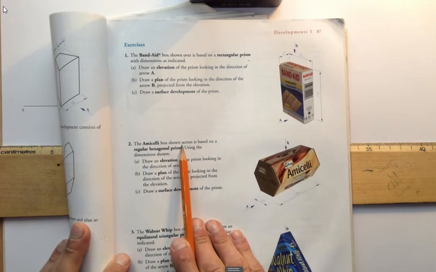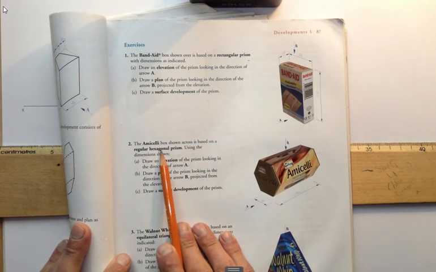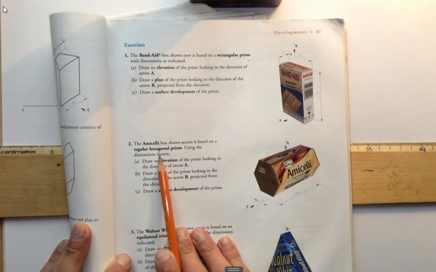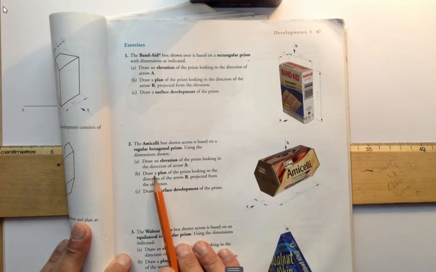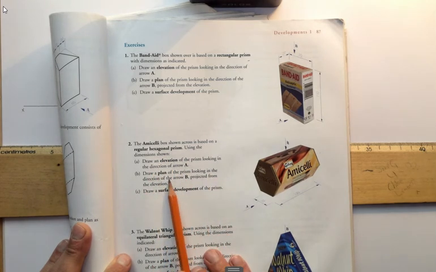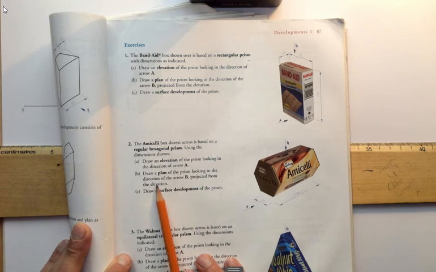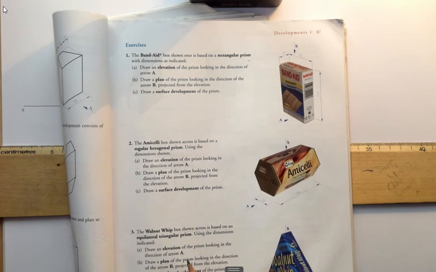The Amicelli box shown across is based on a regular hexagonal prism. Using the dimensions shown, draw the elevation of the prism looking in the direction of arrow A. Draw the plan of the prism looking in the direction of arrow B, projected from the plan. Draw the surface development of the prism. So we're going to go through what all of that means.